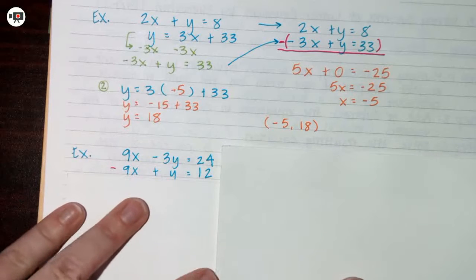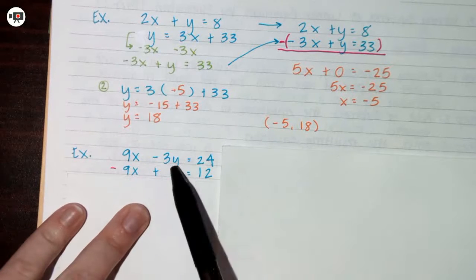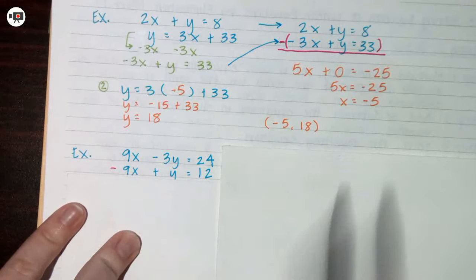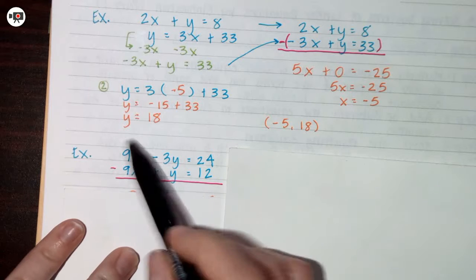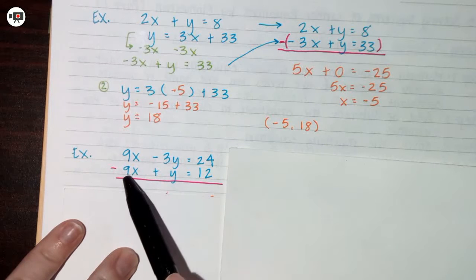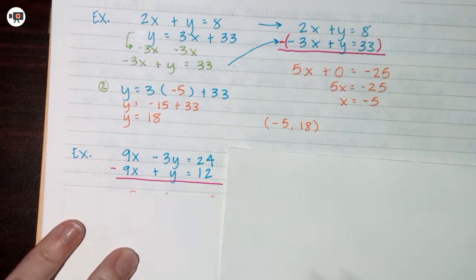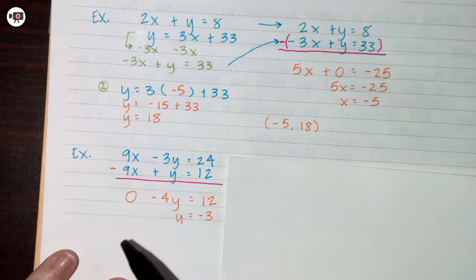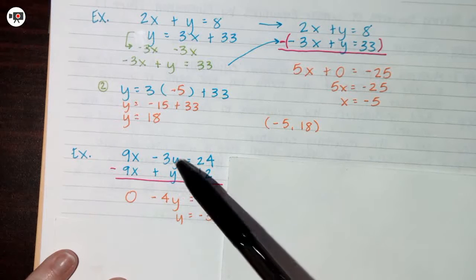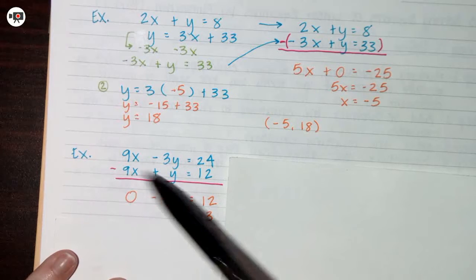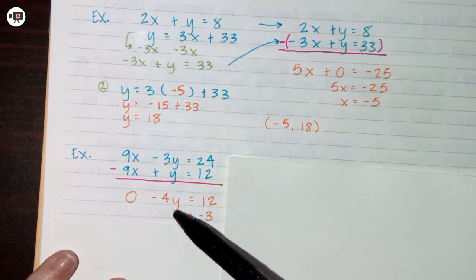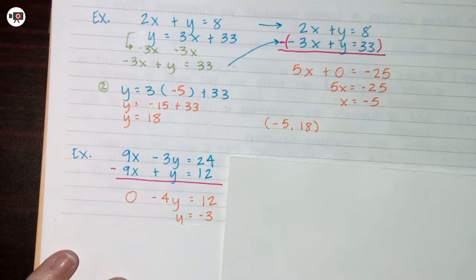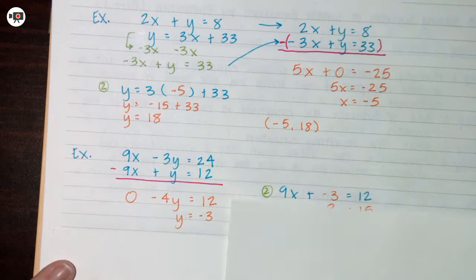And one more. 9x minus 3y equals 24, and 9x plus y equals 12. I have a match in my x terms, so 9 minus 9 is 0, so I'll subtract my equations. This means my x term is 0, and negative 3 minus y is negative 4y. Then I have 24 minus 12 is 12, and y equals negative 3.